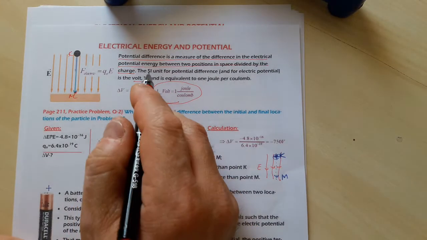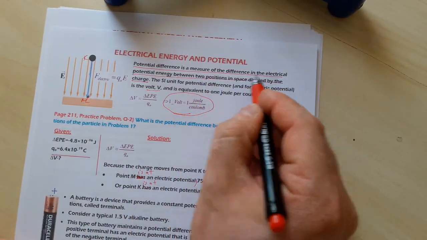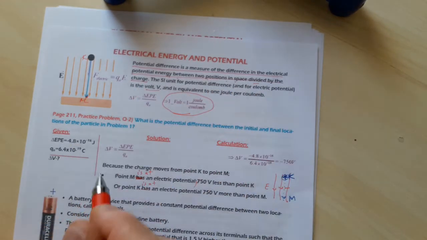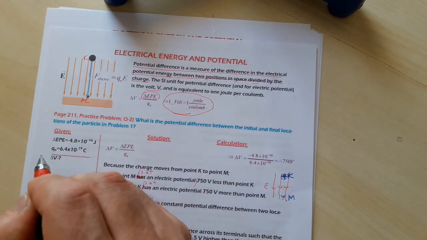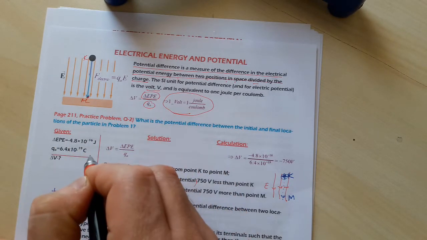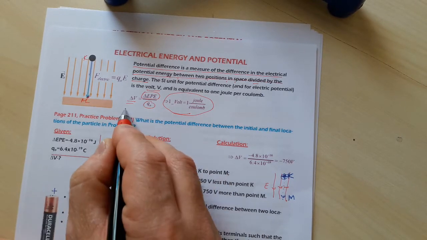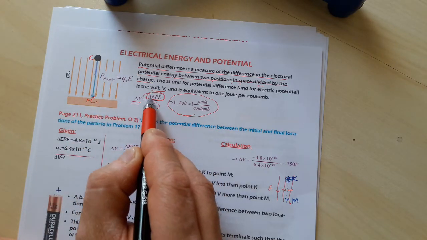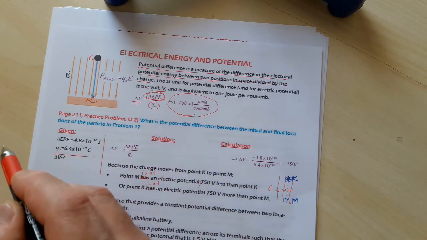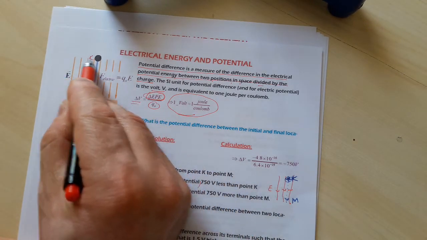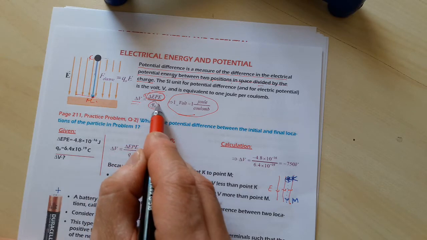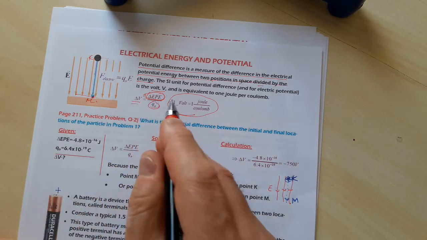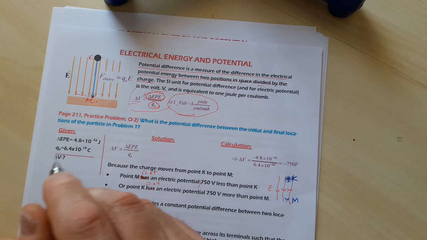Now, I'm going to define it again. Potential difference is a measure of the difference in electric potential energies between 2 positions in space divided by the charge. So we divide the change in electric potential energy by the charge moving between these 2 points, and we find the potential difference between them. As the charge moves from K to M, its potential energy changes by delta EPE. So the potential difference between these 2 points will be equal to delta EPE divided by the charge Q0 moving between them. So potential difference and change in potential energy are related to each other, as you see.